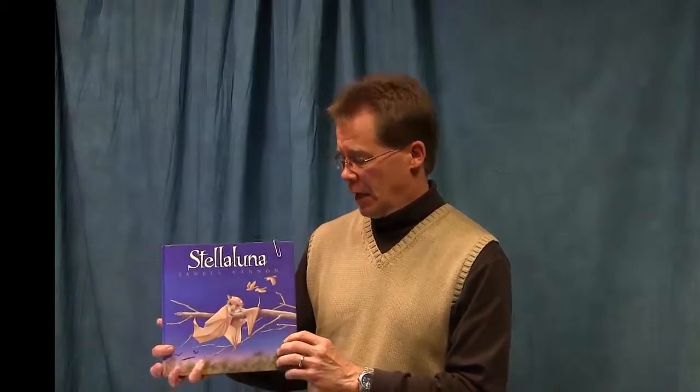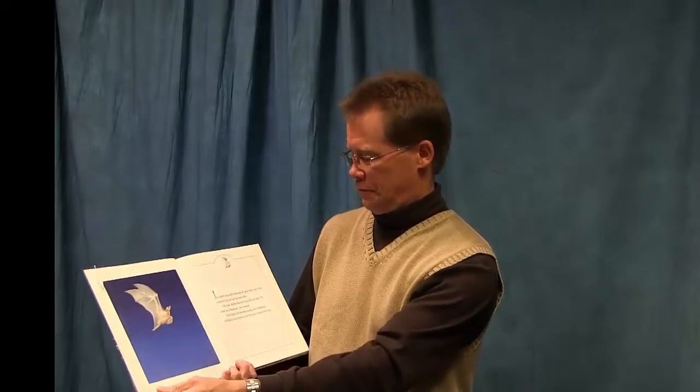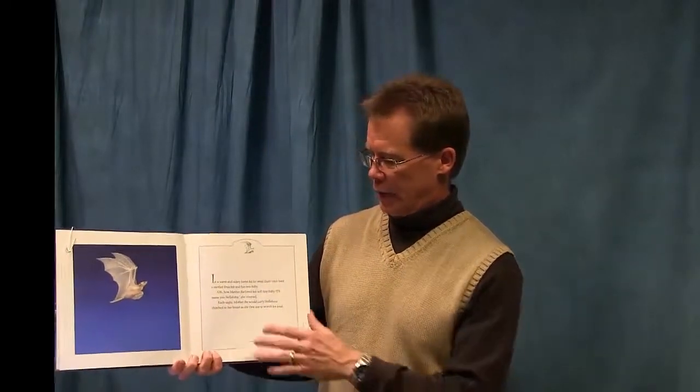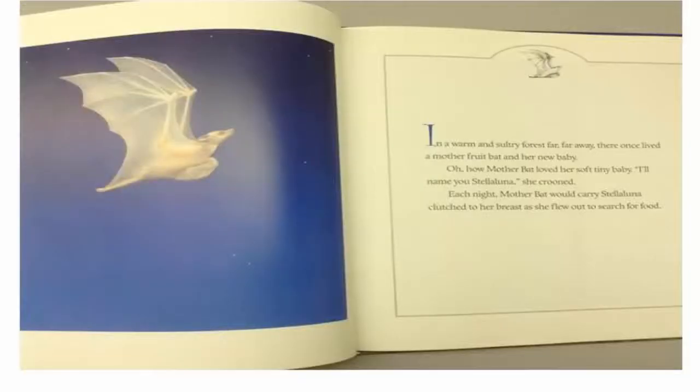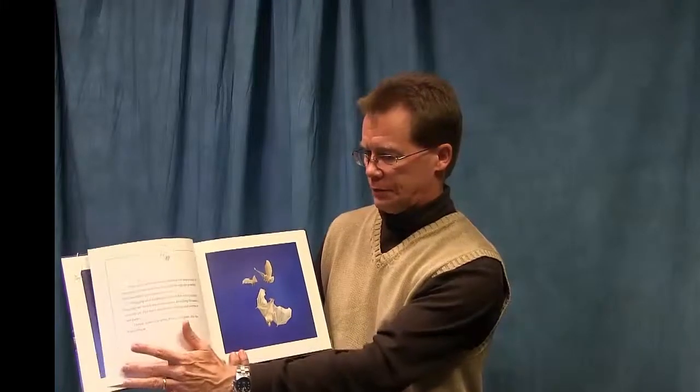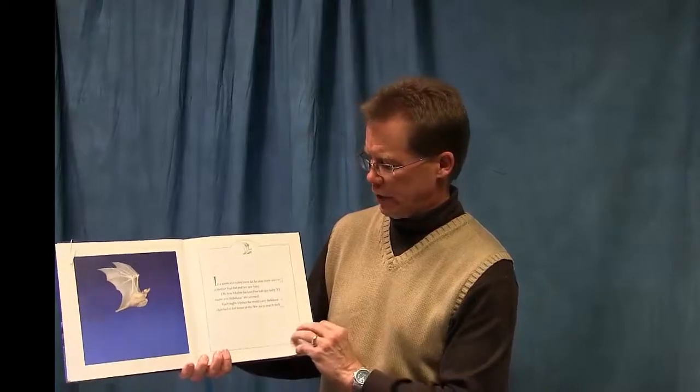Let me show you one last one here. This is Stellaluna by Janell Cannon. And it's a beautiful little story of a bat growing up, but growing up without his mother in this case, or her mother if you prefer. But again, you've got a little bit more text, still large enough to read easily. You've got lovely illustrations that show the action, depict the action as it happens. Good contrasting colors, good edges, sharp edges. And the language in this is really lovely.